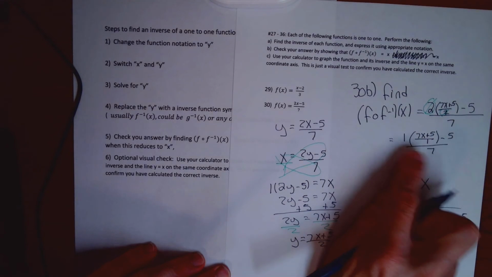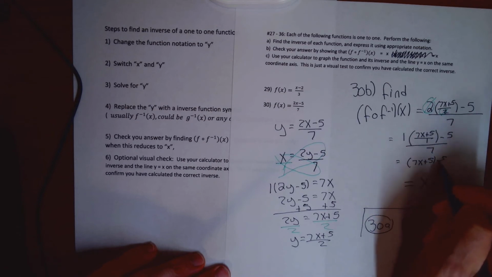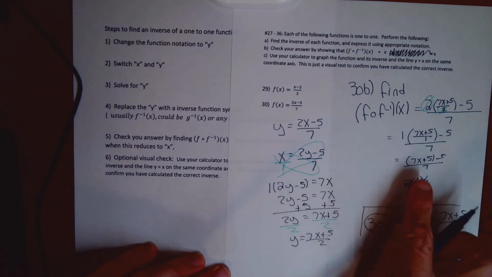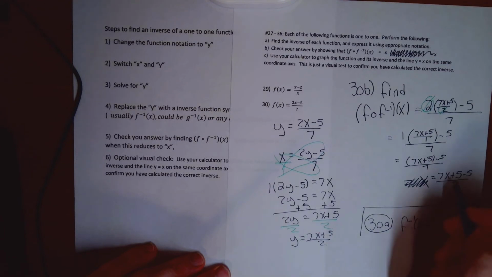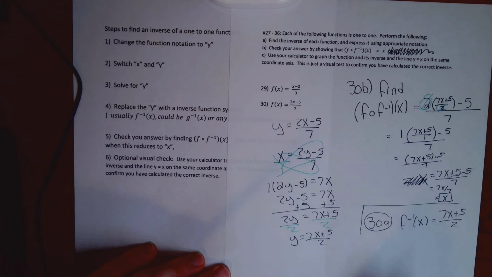I don't need that one. I don't need a fraction. This is going to give me 7x plus 5 minus 5, all over 7. I wrote this too high. That parentheses in the numerator I don't need. I can just drop it. So this is going to give me 7x plus 5 minus 5 over 7. The 5's are going to cancel. That's going to give me 7x over 7, and 7x over 7 is just x. That's what I need to happen.